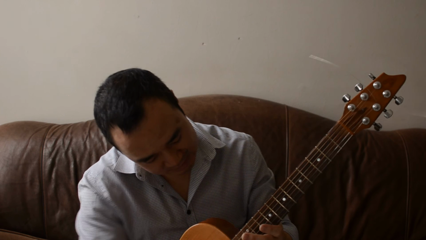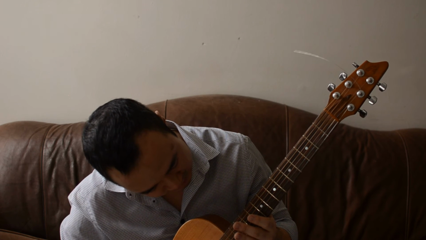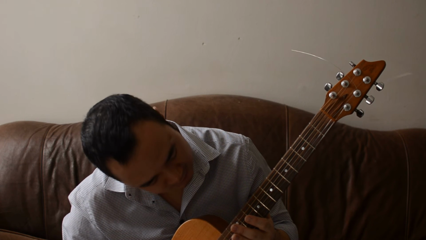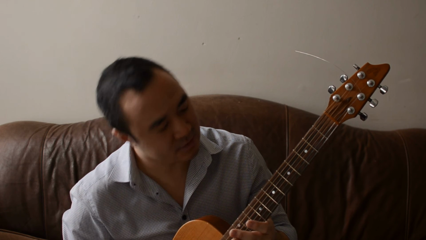If we just had three strings, one that played do, one that played so, and one that played fa, these three strings are all we need to be able to build our major scale.